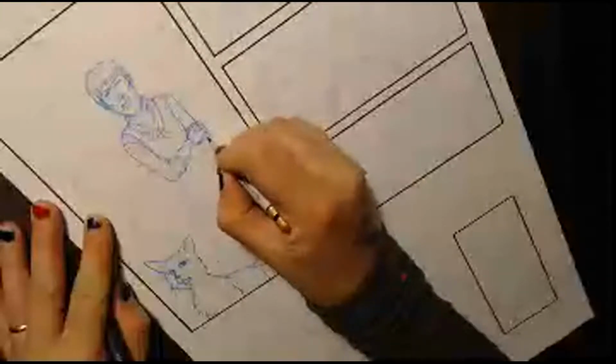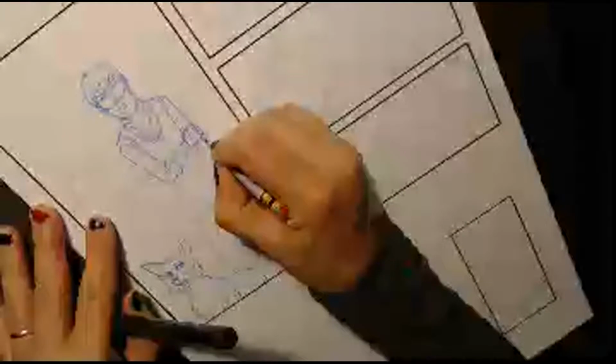Where did his other arm go? I lost my little skeleton form for his other arm. There we go. I need to fix that finger because that's now just disappearing into the side of his arm, not doing anything.